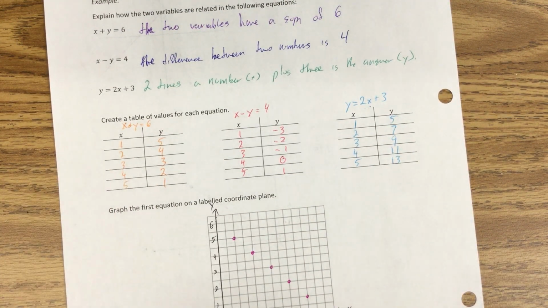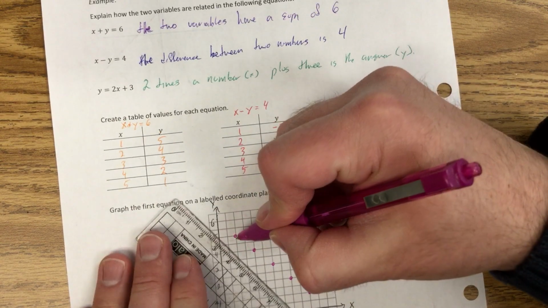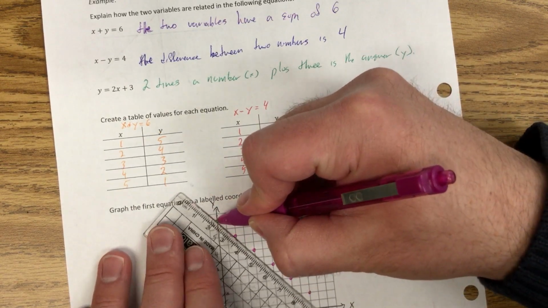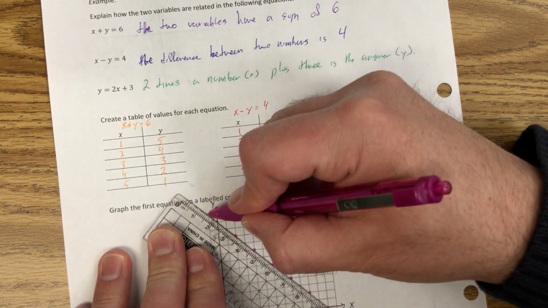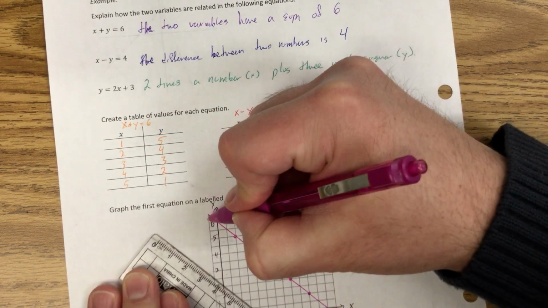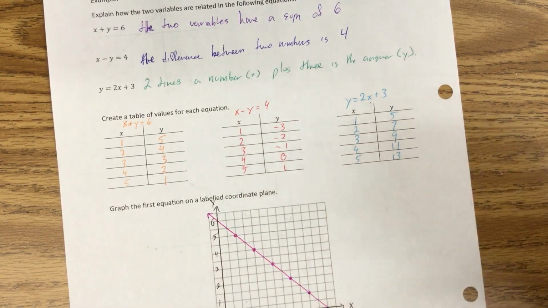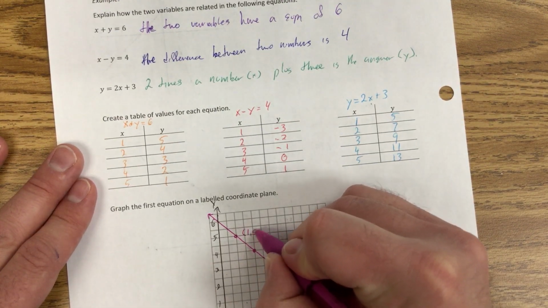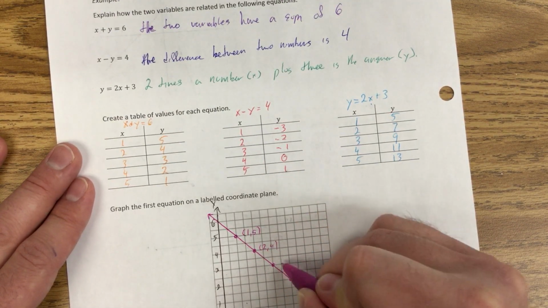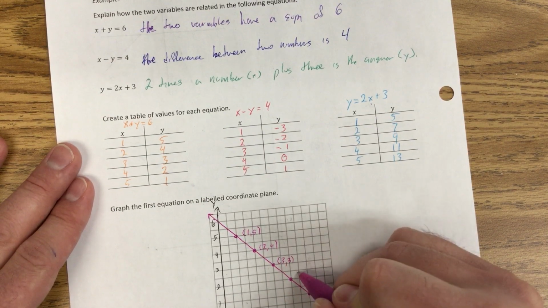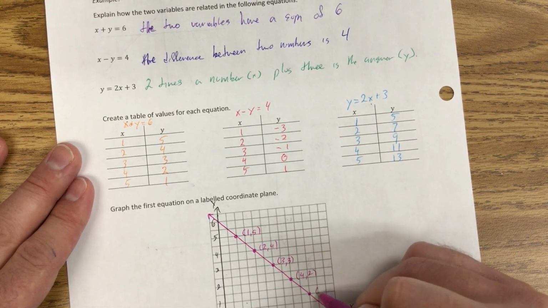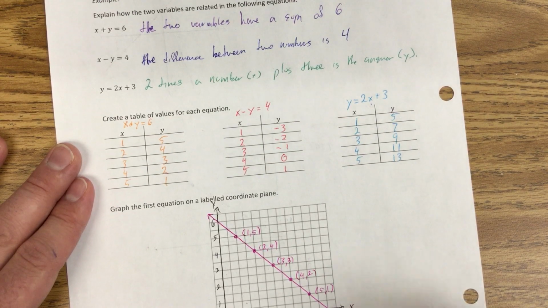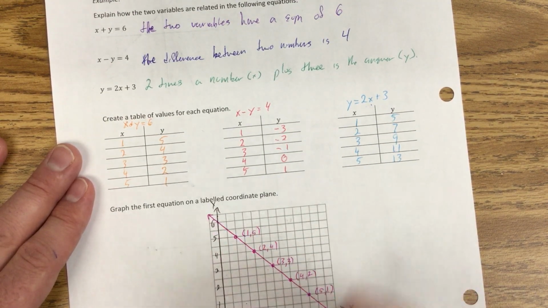And there are other points that work as well. If we took a look along the rest of this line here, I'm just going to draw it out. Every point along there is going to work. These ones that were given here, (1, 5), (2, 4), (3, 3), (4, 2), and (5, 1), all work, but (6, 0) will work, (0, 6) will work.